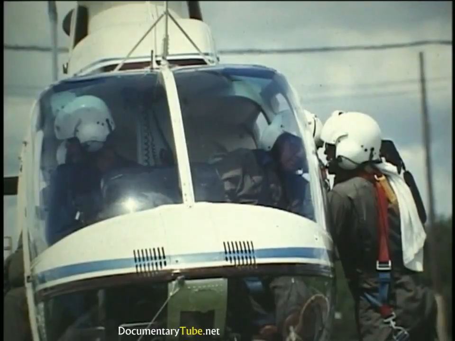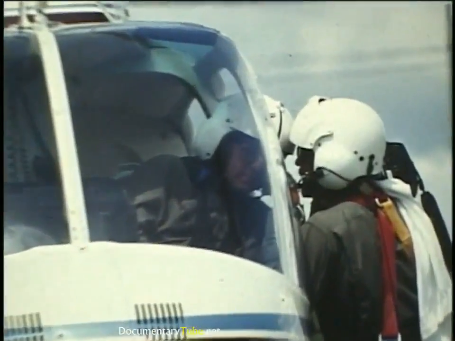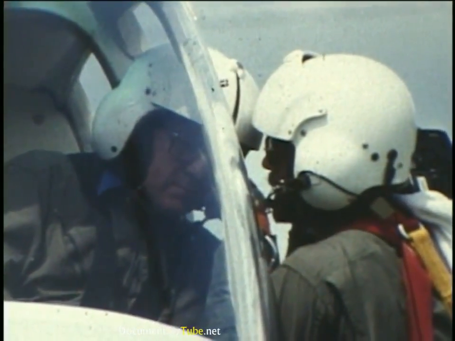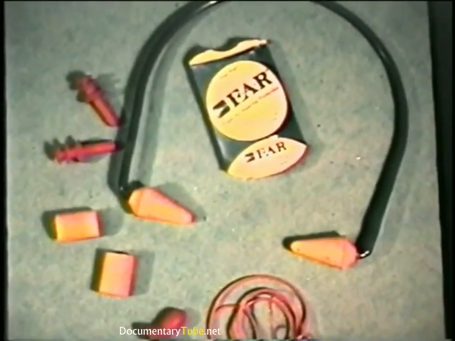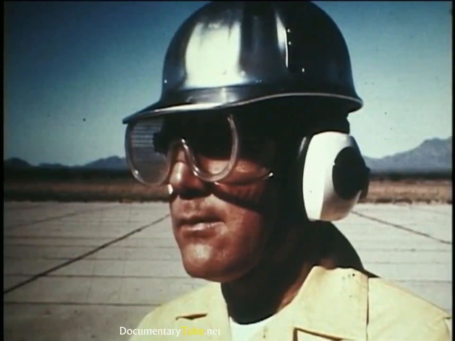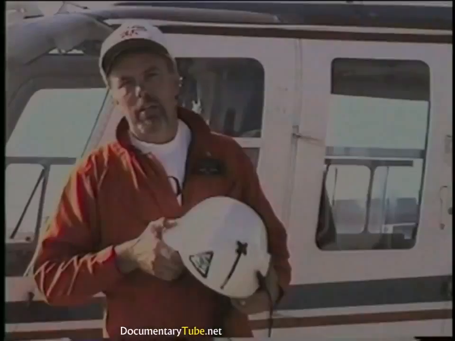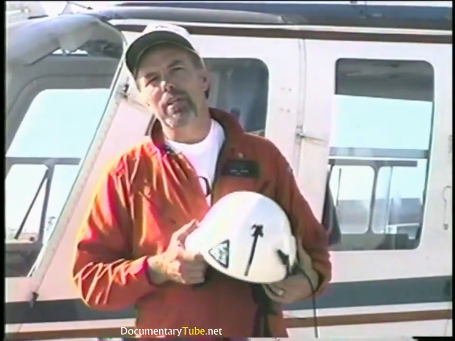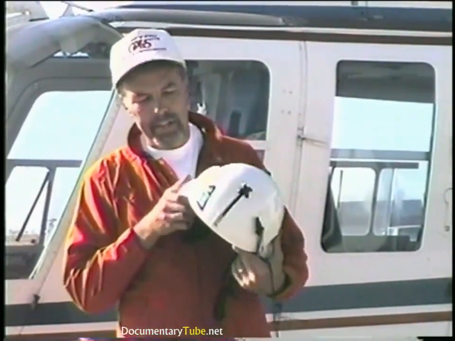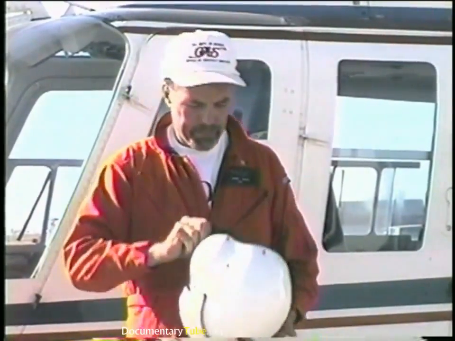So, when you're in that environment, wear your helmet. SPH, Sound Protection Helmet. Or wear earplugs or earmuffs. Anything you can do to save your hearing. Your instructor is going to demonstrate to you the proper wearing and fit of the flight helmet. But I'd like to share with you a couple of things that I consider to be very important.